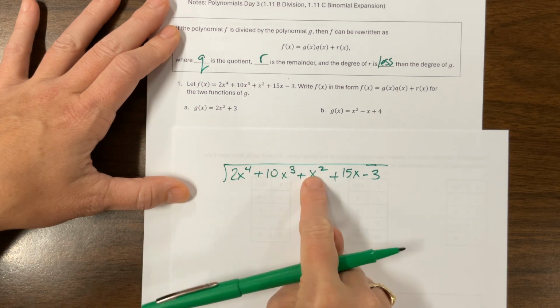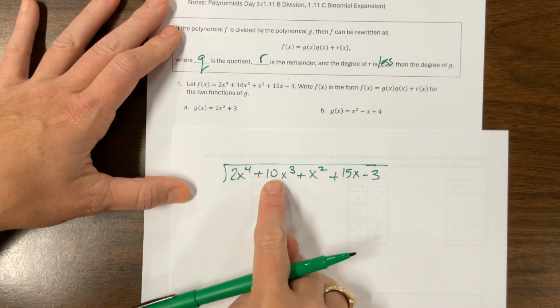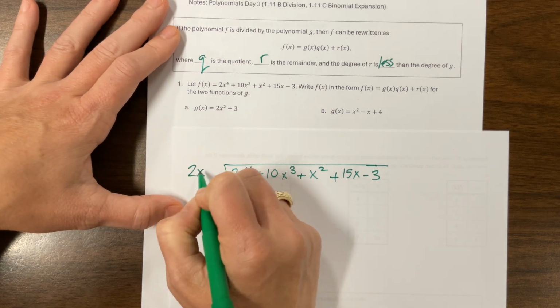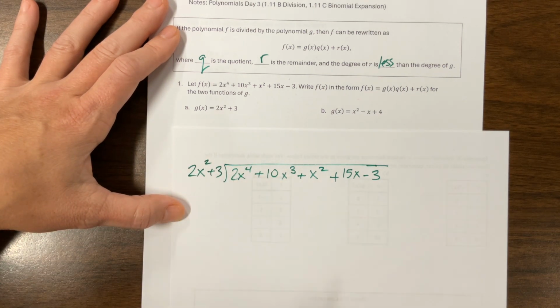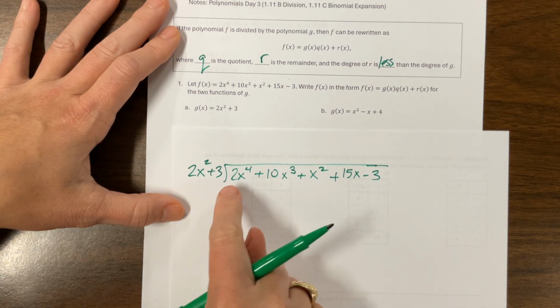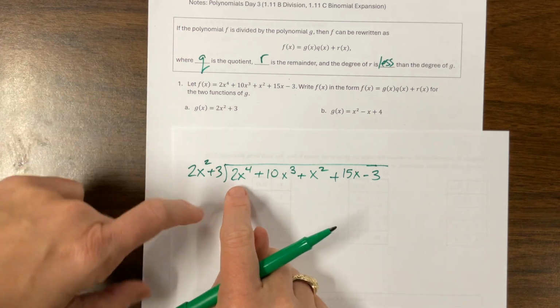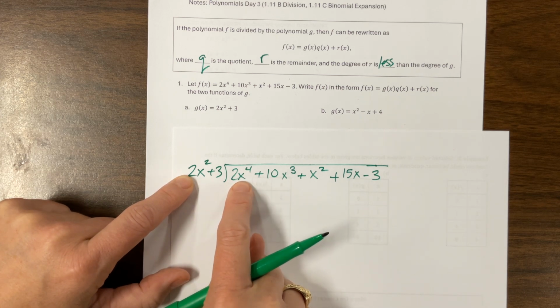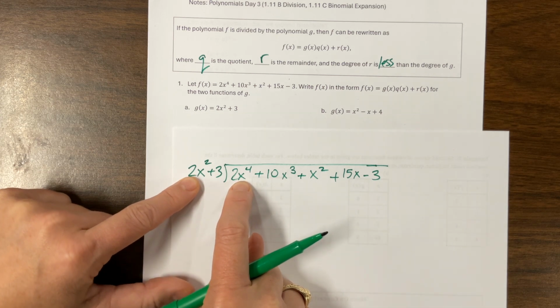But if I had an x to the 4th and then an x squared but no x cubed, I need to put 0 x cubed. Okay, and we're going to divide by 2x squared plus 3. So when I go to do long division with polynomials, we take the first term divided by this first term here. 2x to the fourth divided by 2x squared gives me x squared.